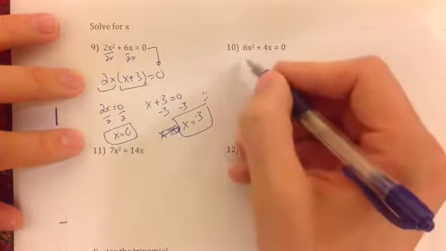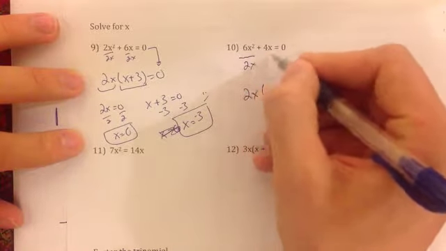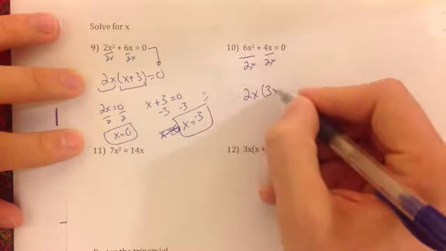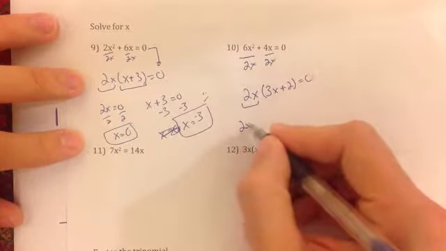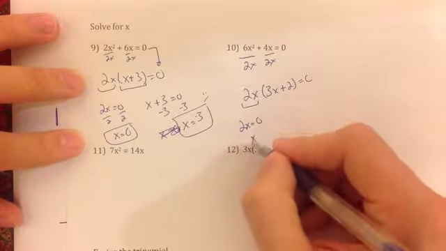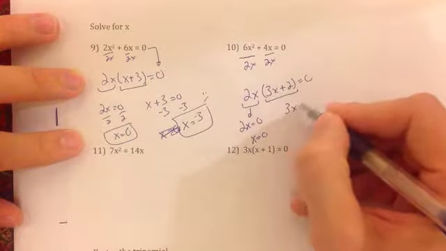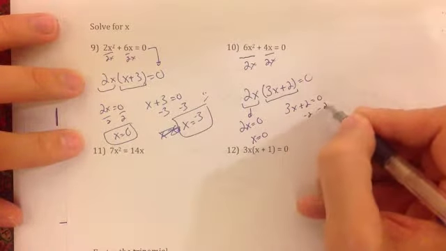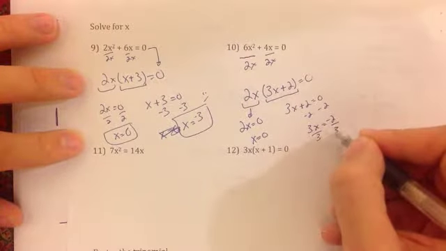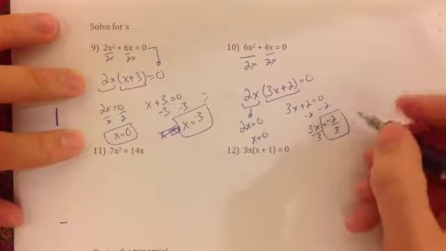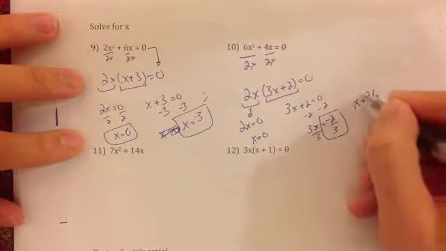On number 10, they both have a 2x in common, and on the inside you will have a 3x and a 2. Now on this one, you're still going to break it up into the two numbers. Alright, over here we're going to have 3x plus 2 equals 0, and you'll get a fractional answer. Don't be too intimidated by the fractional answer, and don't change that. You'll get x is equal to negative 2 over 3 as one of your answers.